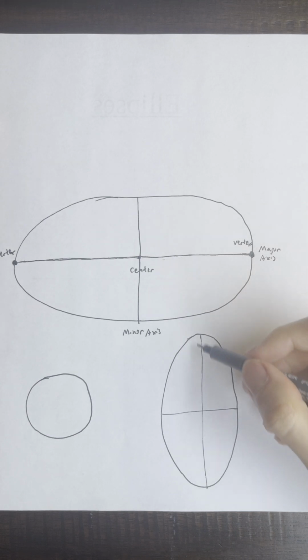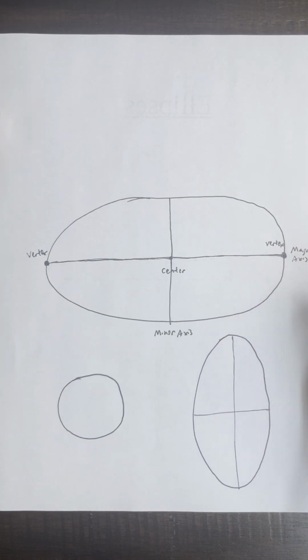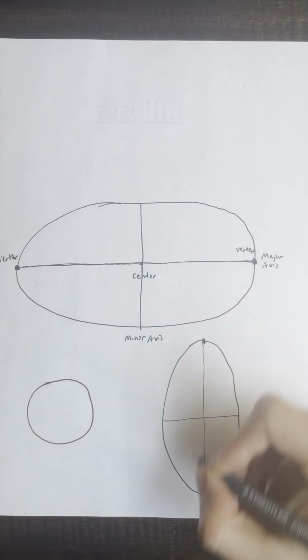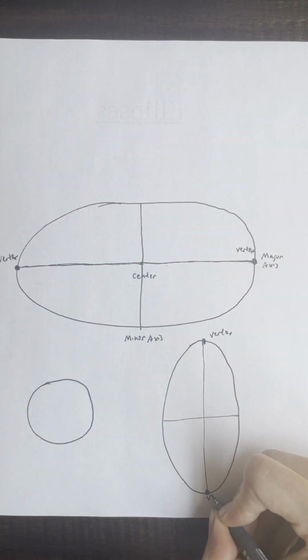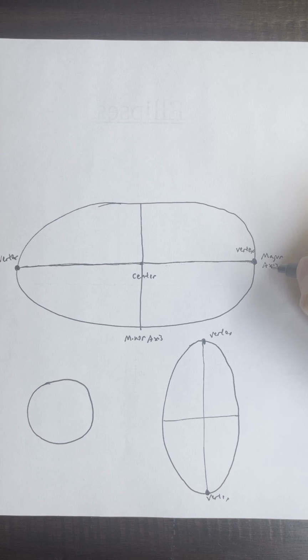Where would the vertices be for this ellipse? It'd be here and here. Vertex, vertex. Okay, so the vertices are on the major axis.